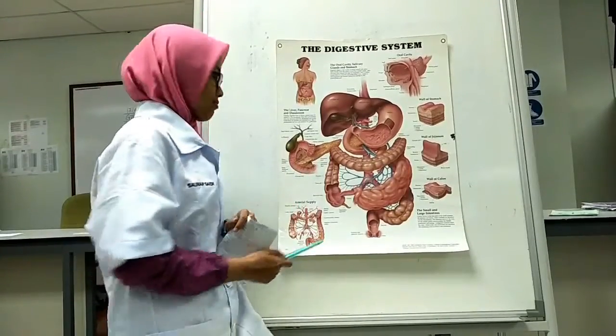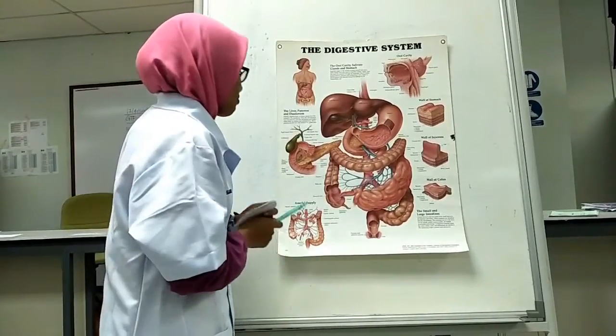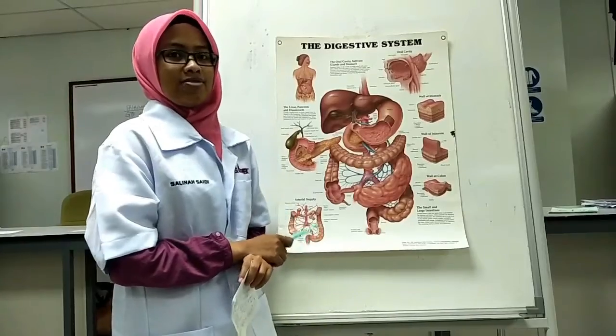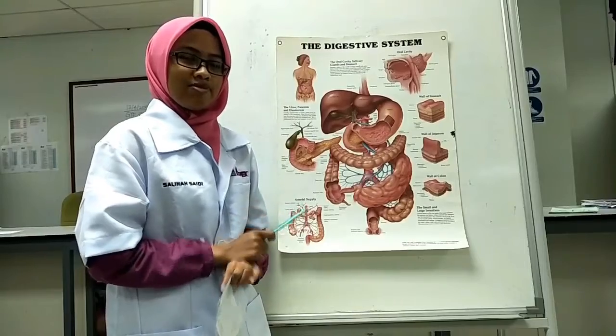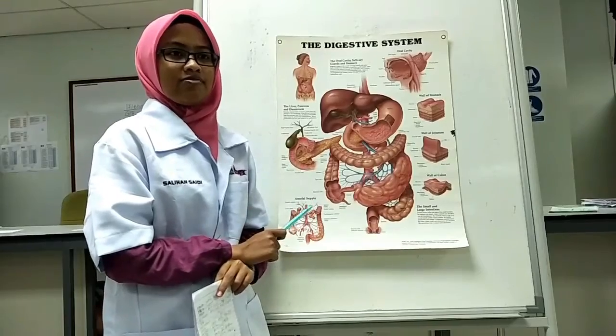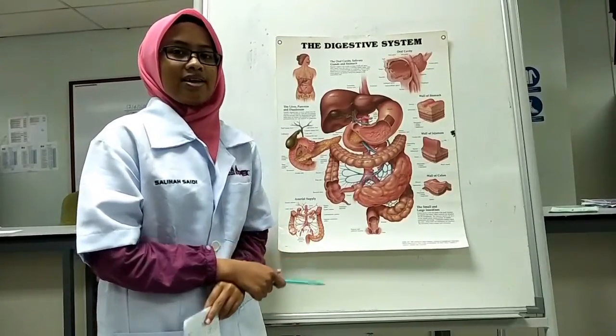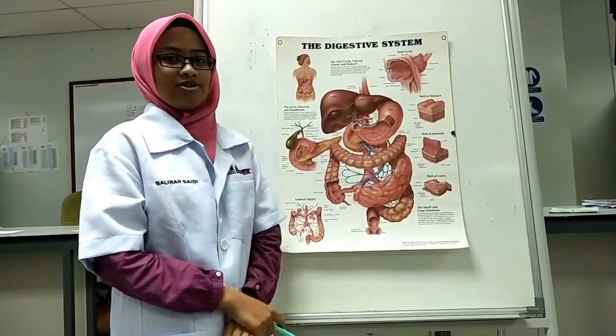The duodenum is a C-shaped tube that connects the stomach to the jejunum. The duodenum can be divided into four parts: first part, second part, third part, and fourth part. The first part is different from the second, third, and fourth parts. This is because the second, third, and fourth parts have plicae circulares, also known as valves of Kerckring, or circular folds. And then I will continue with the jejunum and ileum.